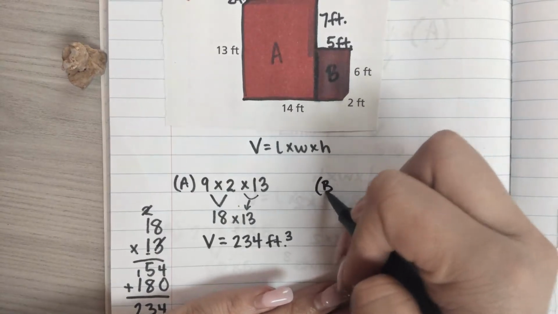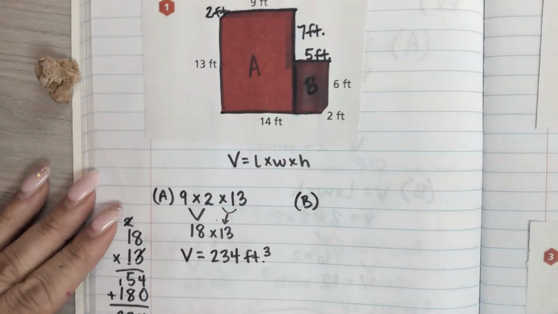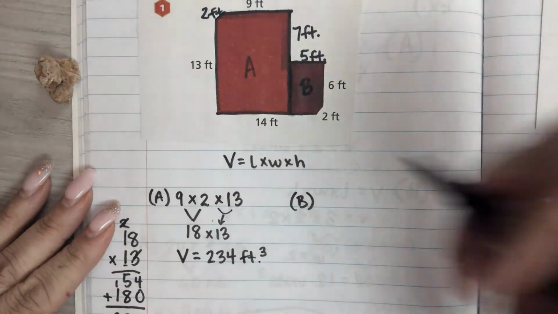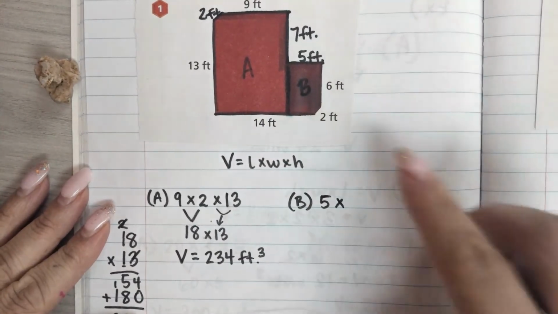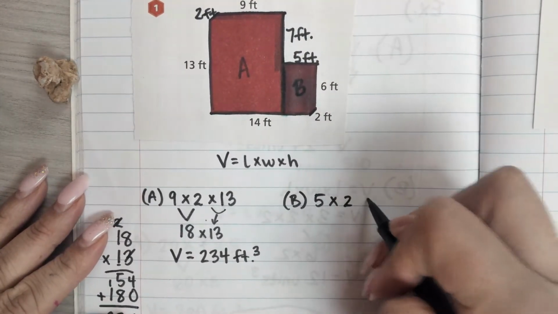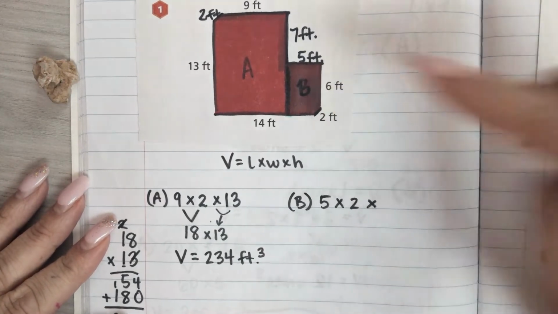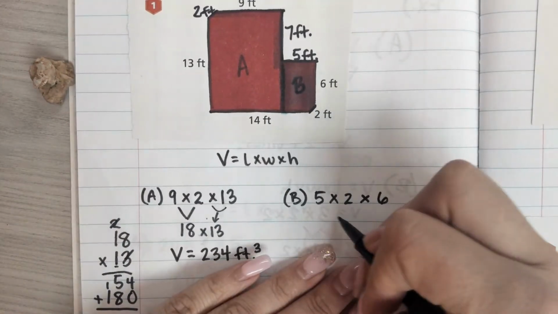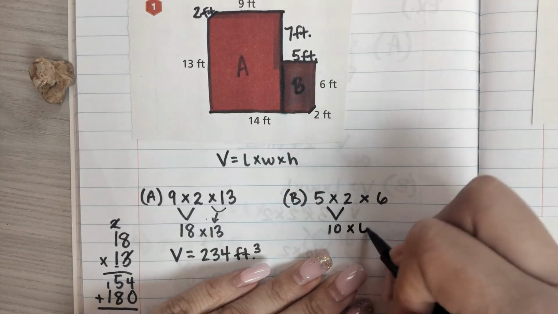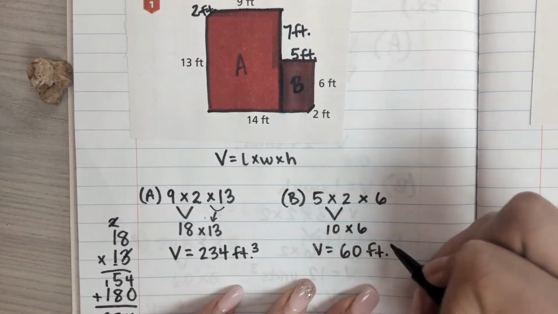So let's go on to our rectangular prism B. For rectangular prism B, we're just looking at that little one off to the side. Our length is going to be across, so we can easily see here that 5 is across the top, and then our width is usually that diagonal. So our diagonal here is the 2, and then times height, which is up and down, and that is 6. Let's answer this. 5 times 2 is 10. Bring down that times 6. 10 times 6, our volume for B is 60 feet cubed.